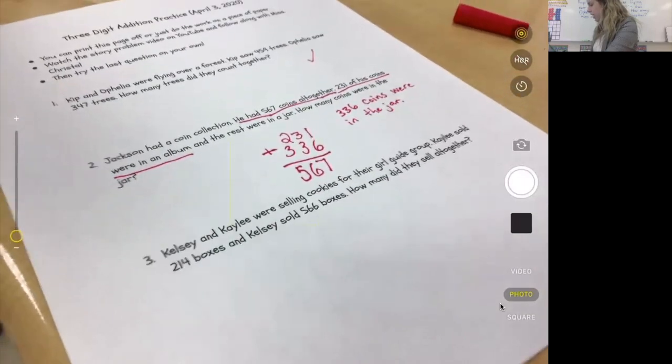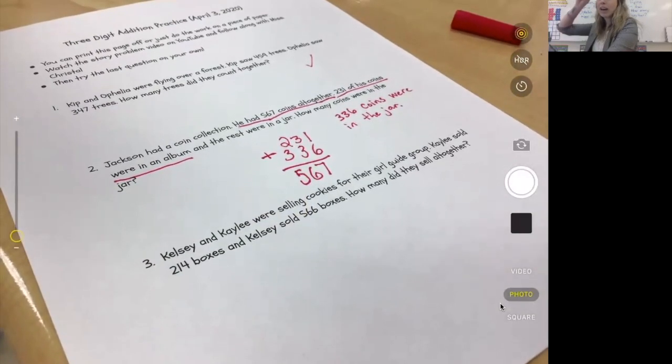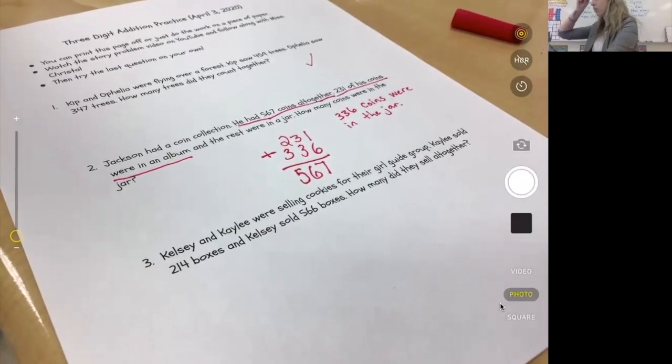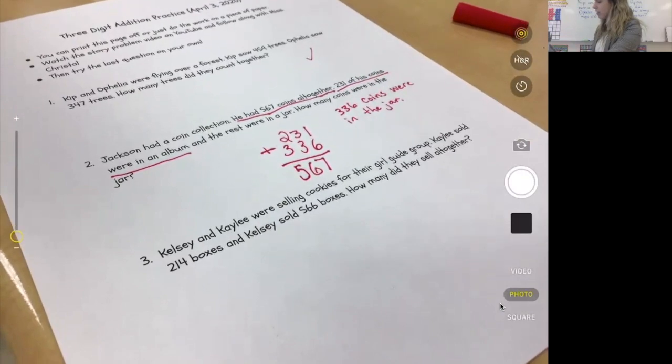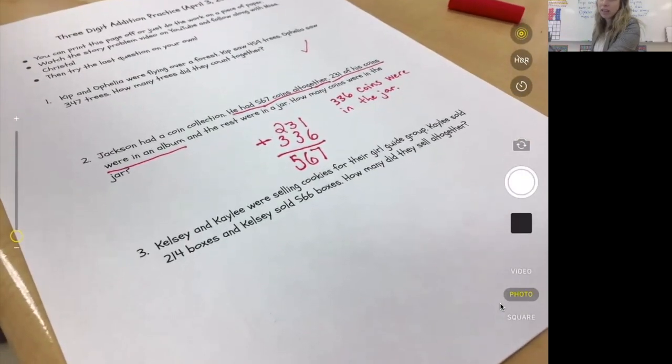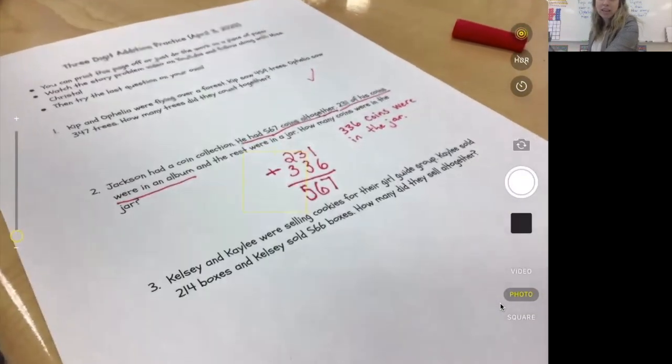This last question says, Kelsey and Kaylee were selling cookies for their Girl Guide group. This did actually happen a long time ago. Kaylee sold 214 boxes and Kelsey sold 566 boxes. Obviously, I sold more than Kaylee. How many did they sell altogether? No, we did not sell that many cookies.